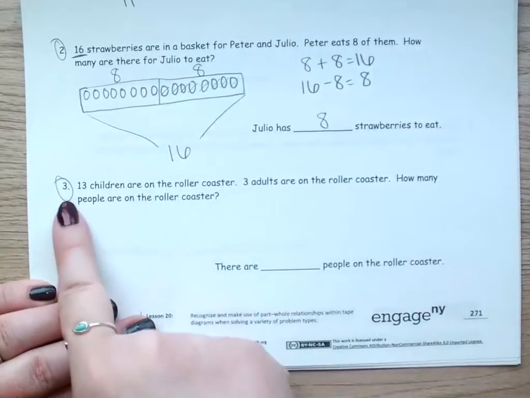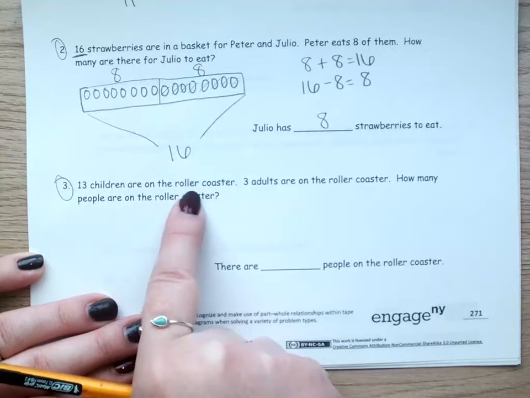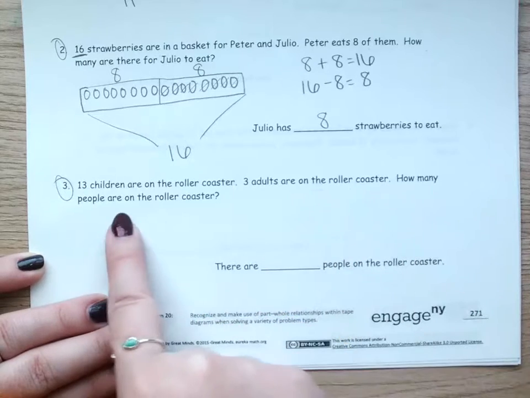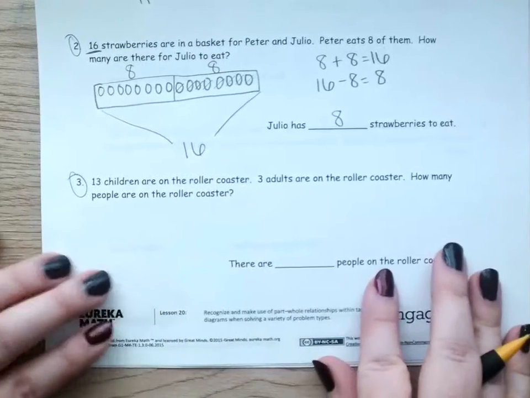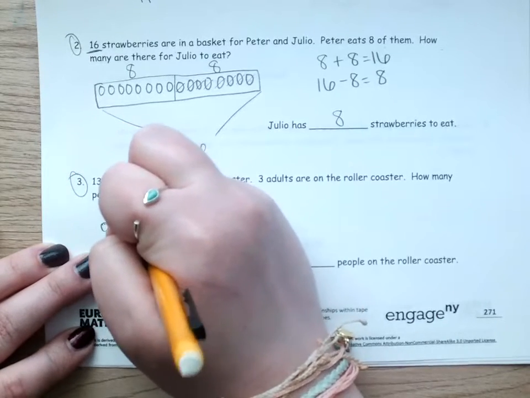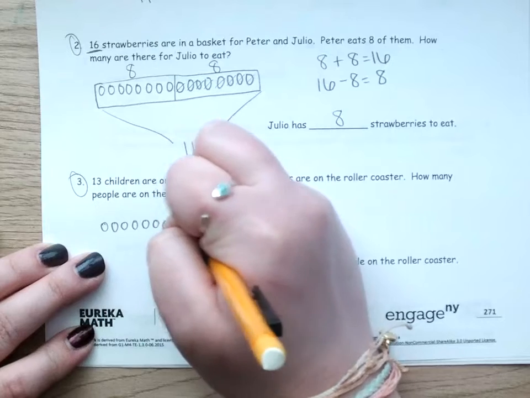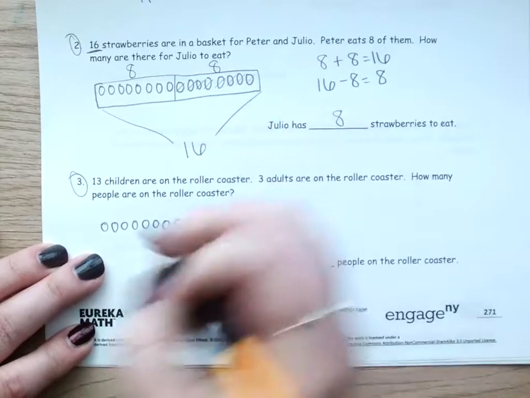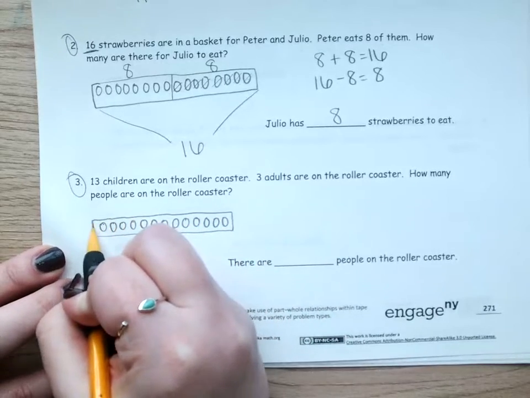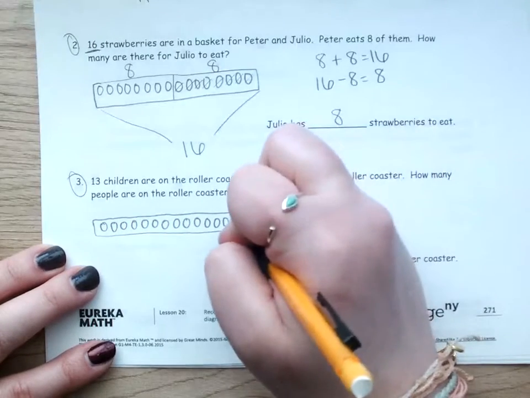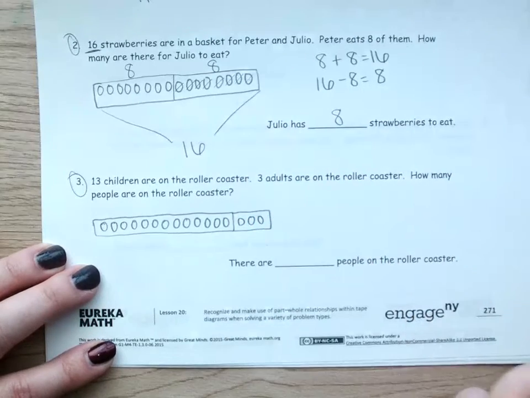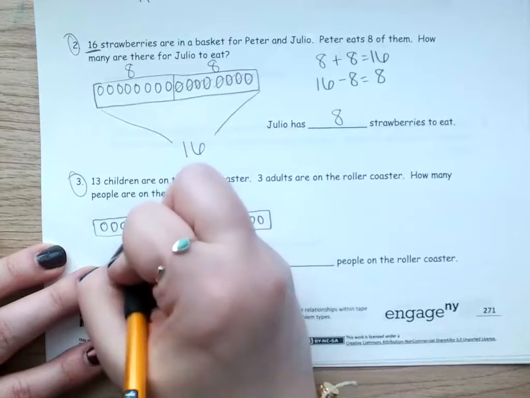And the last problem. 13 children are on the roller coaster. 3 adults are on the roller coaster. How many people are on the roller coaster? So we've got 13 kids. Let's count them out: 1, 2, 3, 4, 5, 6, 7, 8, 9, 10, 11, 12, 13. A lot of kids on the roller coaster. Put it in a piece of tape. And 3 adults on the roller coaster: 1, 2, 3. Okay, so now I have 13 and 3. I can label that.